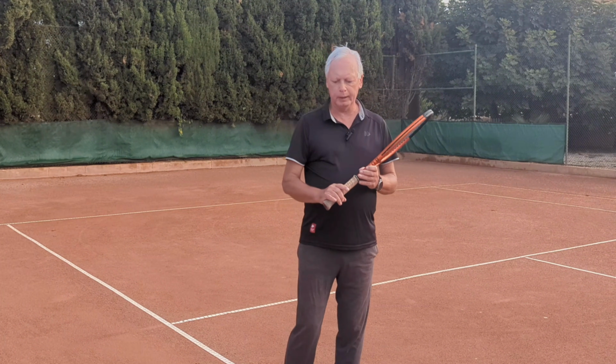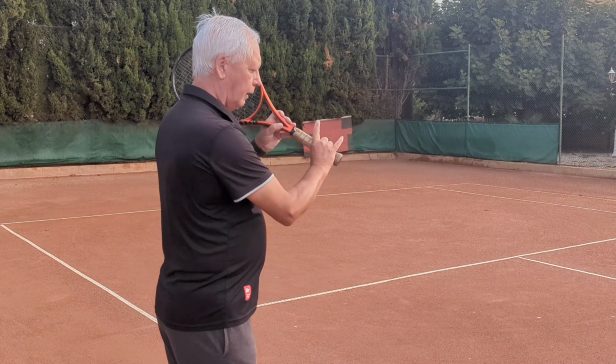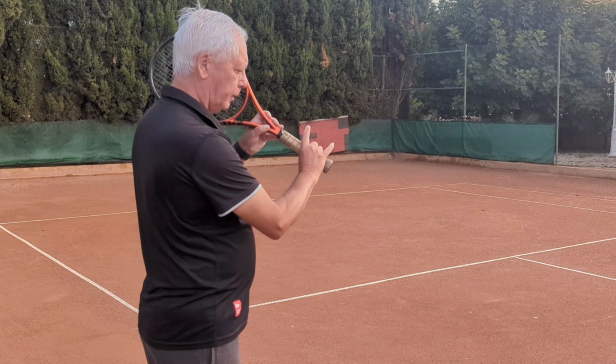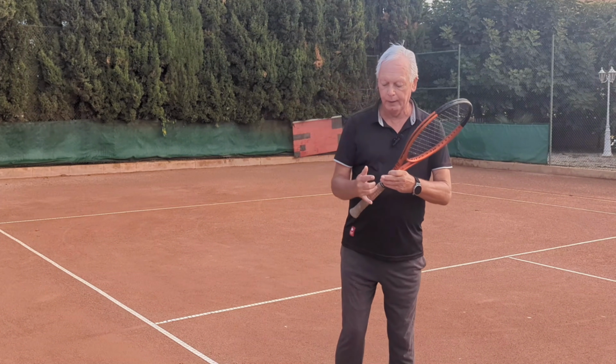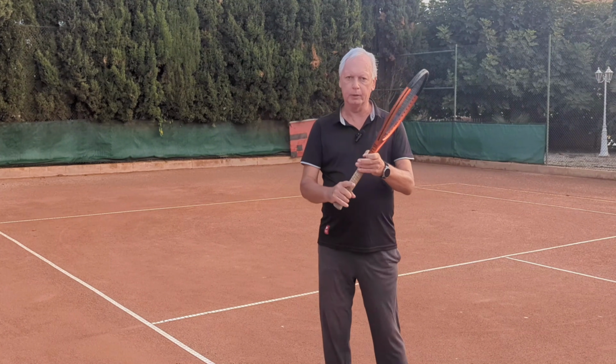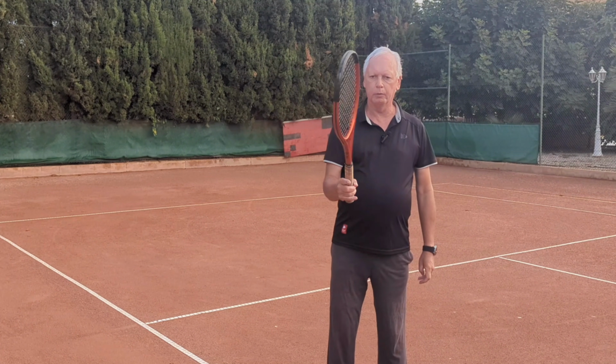And to hold the racket correctly, what I want you to do is remove the small finger and the forefinger from the grip. When I remove the small finger, the little finger, the pinky, and the forefinger, the index finger, from the grip, then now I naturally have a flow of the racket.